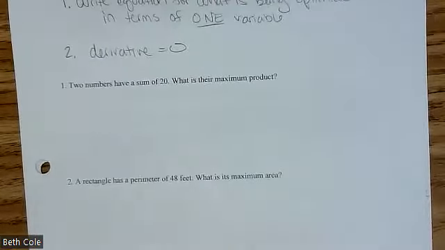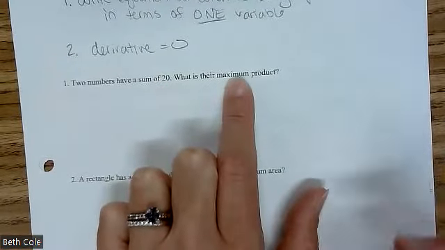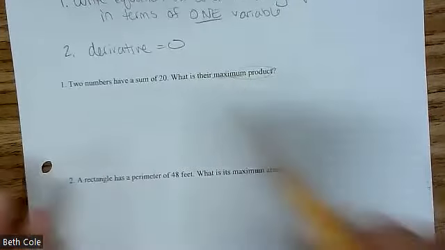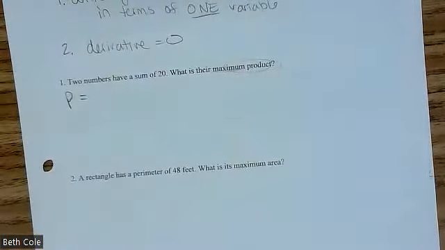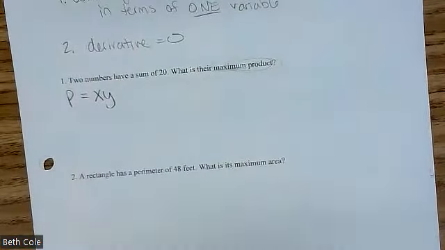So here we go. Two numbers have a sum of 20. So if you add them up, they add to be 20. What is their maximum product? Product is the thing that we want to optimize. I'm going to use P for product. Hey guys, what's product mean? Multiplying. Can I call the numbers X and Y? You can use A or B, whatever you want. I usually just go with X and Y. So we're going to multiply them. Here's the issue. That's two variables, X and Y. So I need to get rid of one of them.